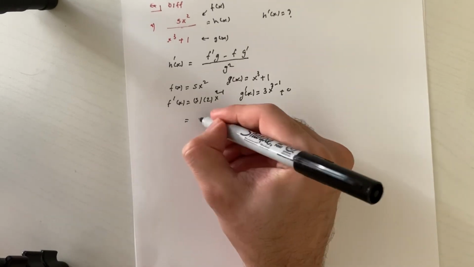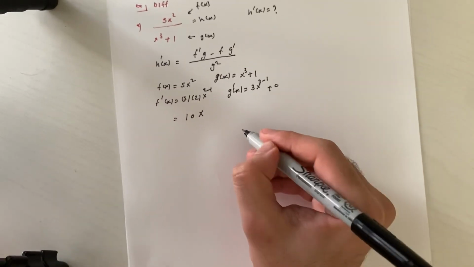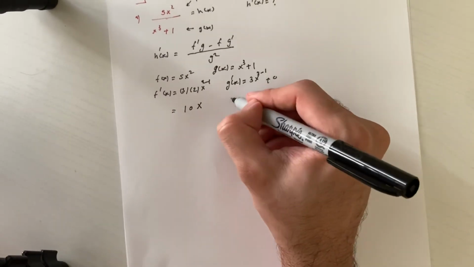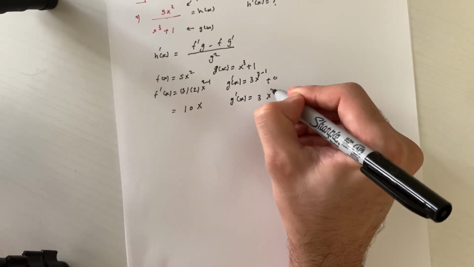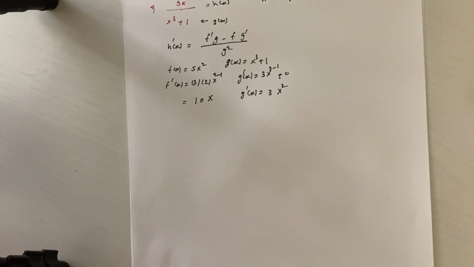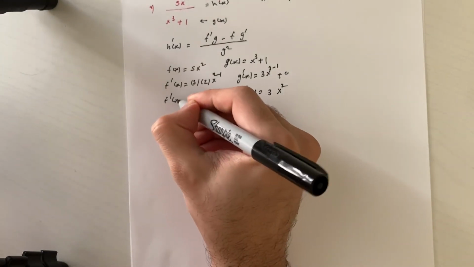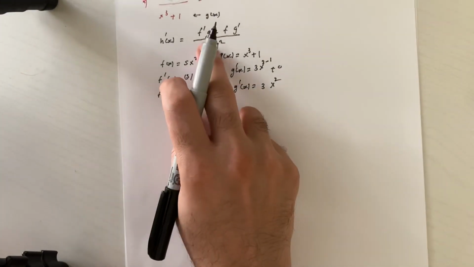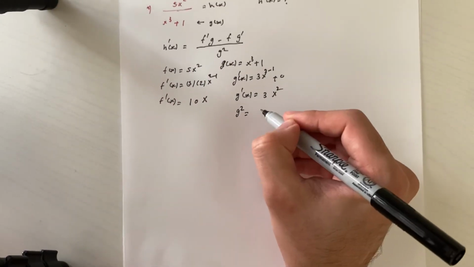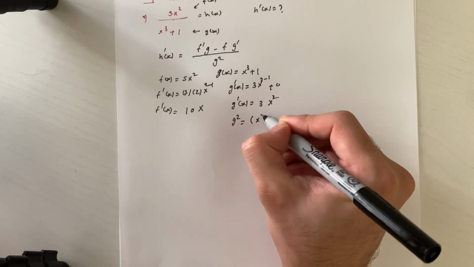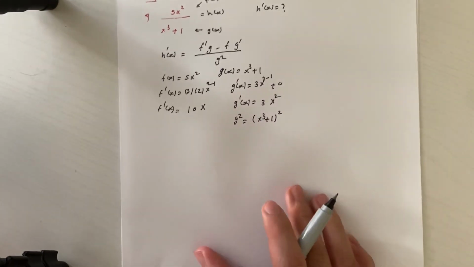And then we can simplify this. Now we also need to find g squared. So we take the g and we square it. That will be x to the 3 plus 1 squared.